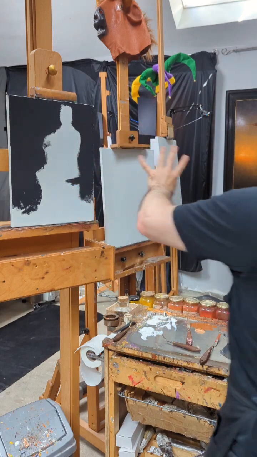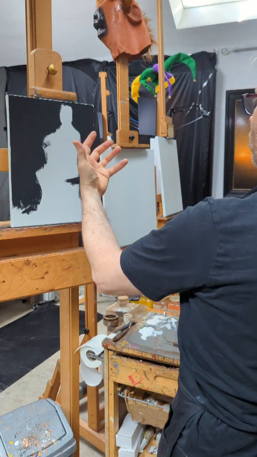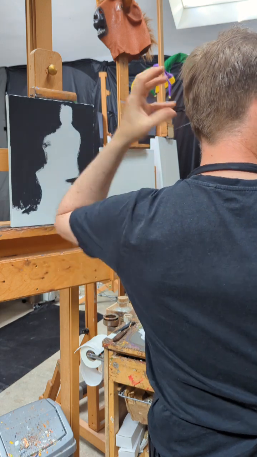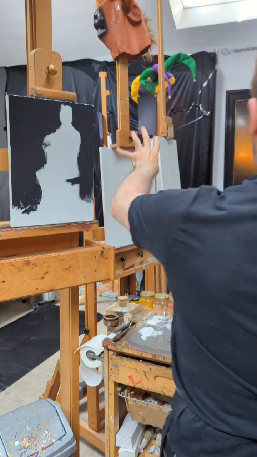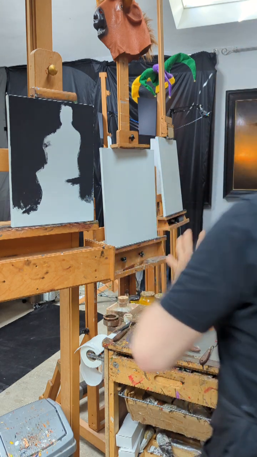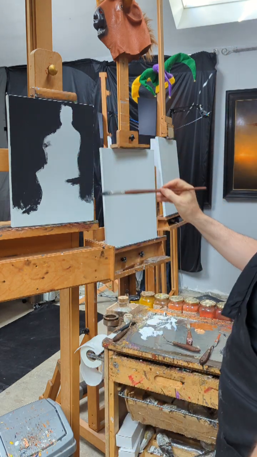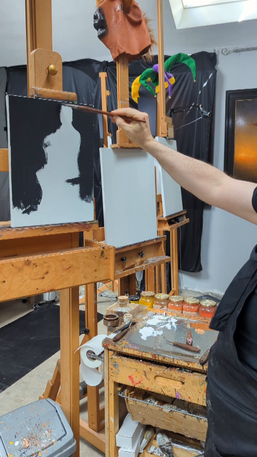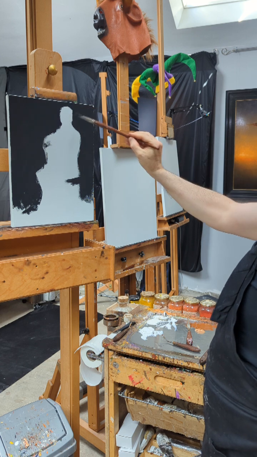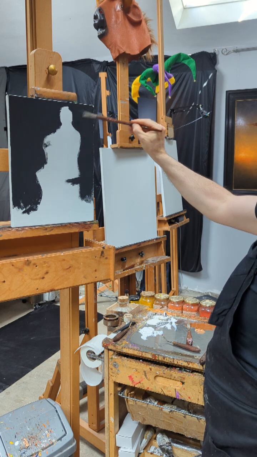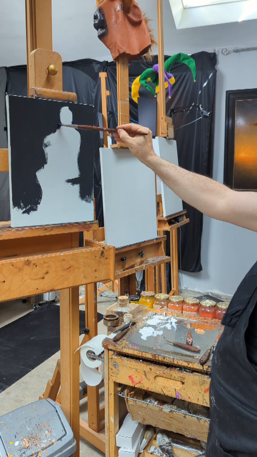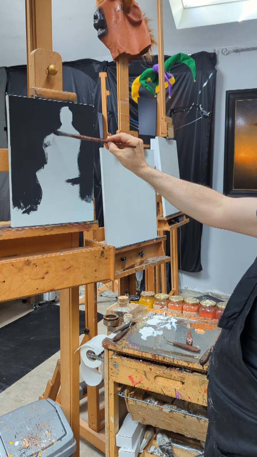I'm trying to be rough and blurry to reconstruct the first stages of how my brain interprets the subject. And this is, I suppose, a version of the first primitive image. So I'm going to just keep refining a little bit, but not too much.